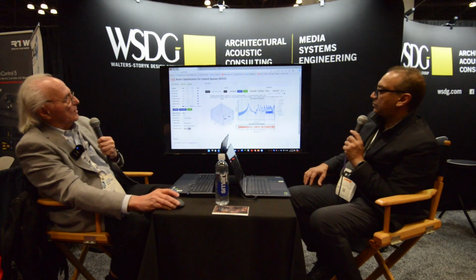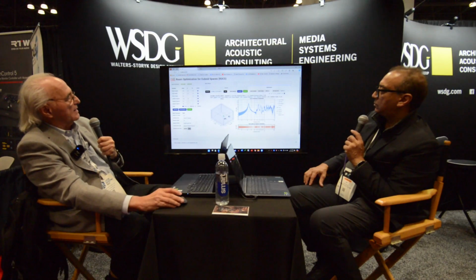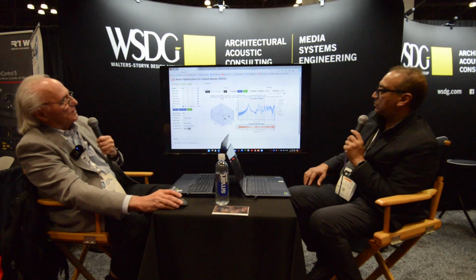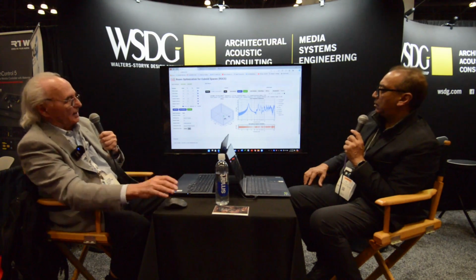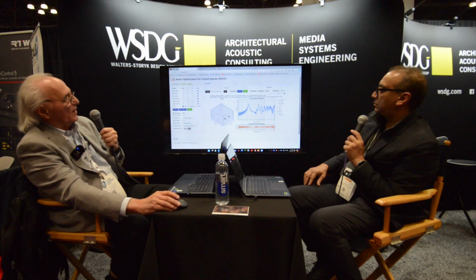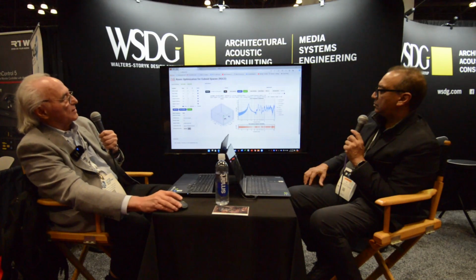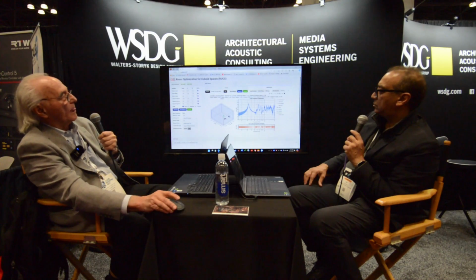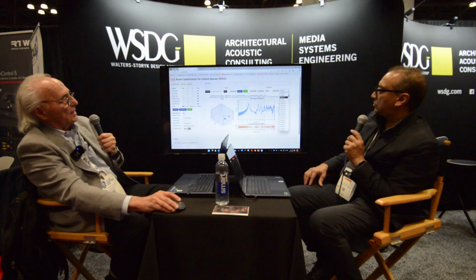And so you see all the parameters. So the length is, now these are metric, and we're not going to go into why that is, but they will eventually be in imperial. So you see the dimensions of the room, the listener distance, the speaker distance, and the angle. And you can view whichever one you have chosen.